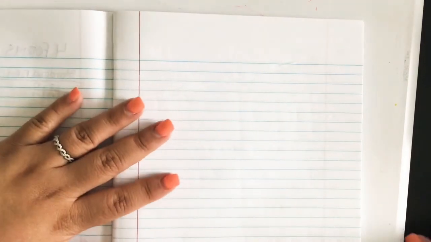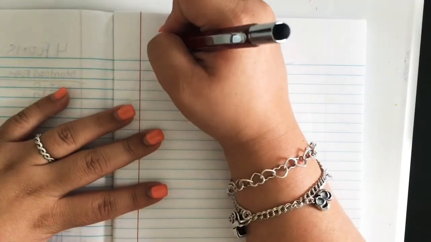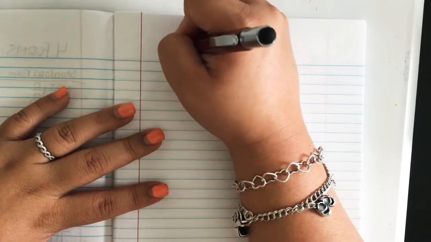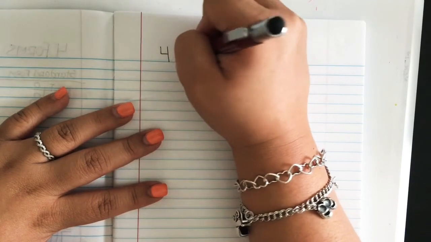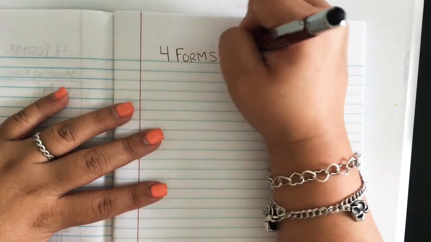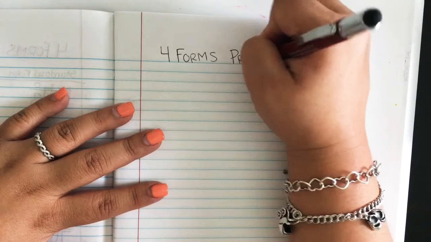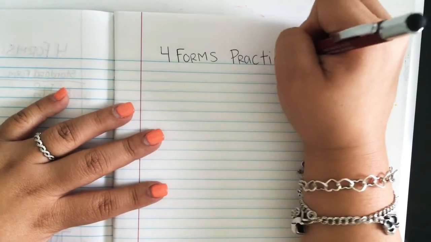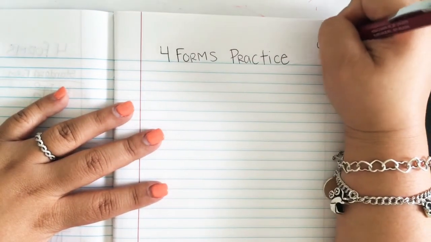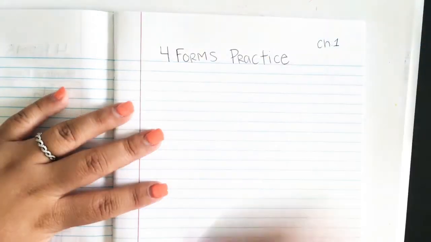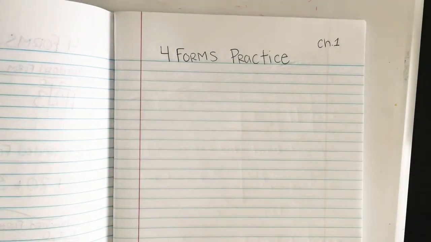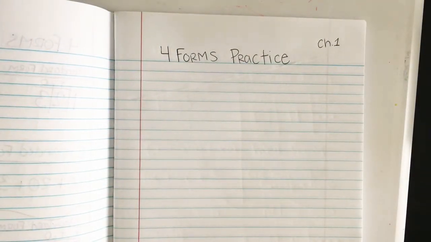And this one, we're going to title it 4 Forms Practice. And this is still chapter 1. Now, I didn't put another bullet in the table of contents just because we did 4 forms of a number on our first one on the bullet. So this still continues on to that.